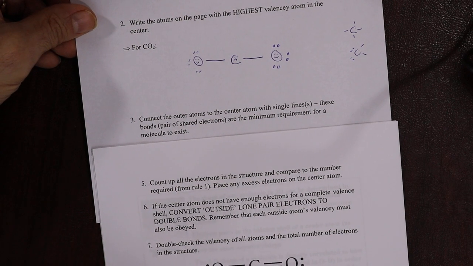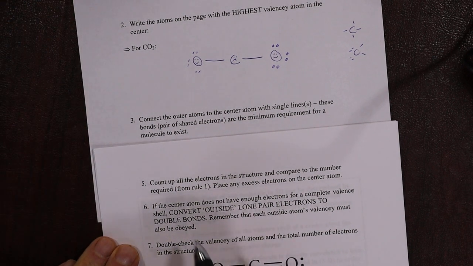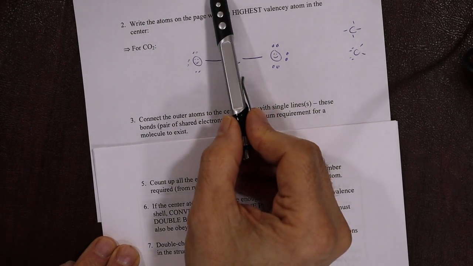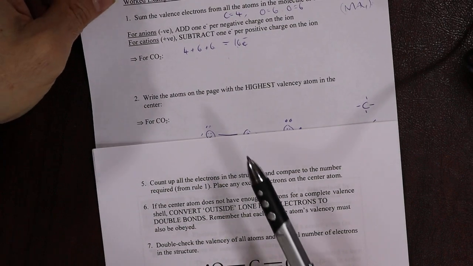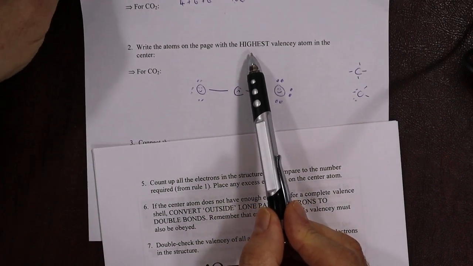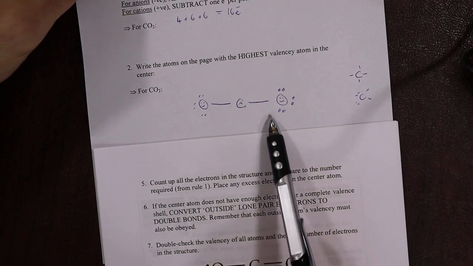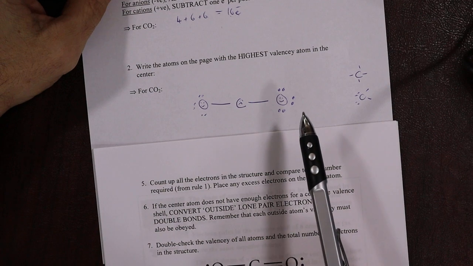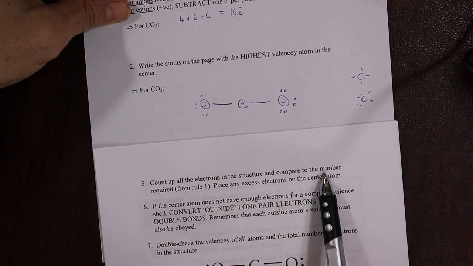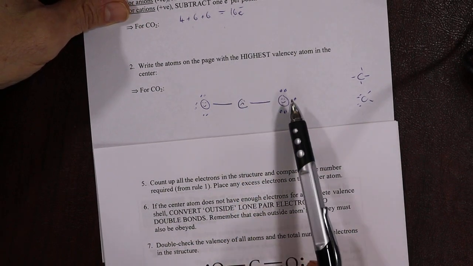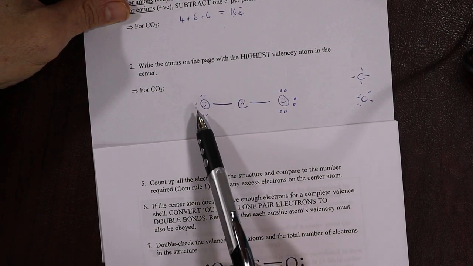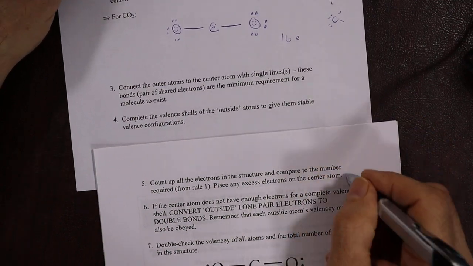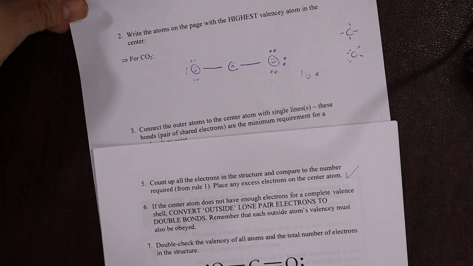Next rule, all right, I'll keep the picture there. Can I pull the electrons from the structure and compare it to the number needed, right? So we need 16, all right? But right now, let's count them, right? So compare to the number you need. We need 16. How many do we have? 2, 4, 6, 8, 10, 12, 14, 16. Oh, we do have the right number. All right. We do have 16. Okay.